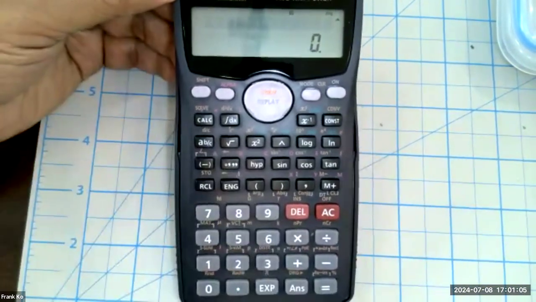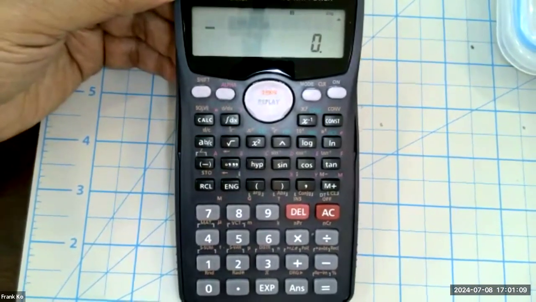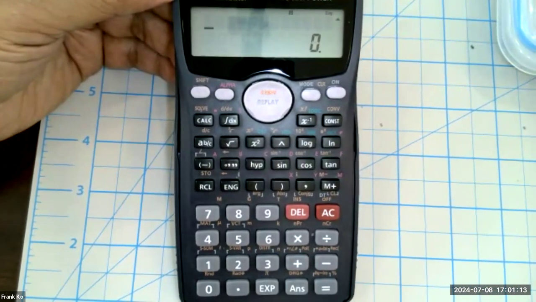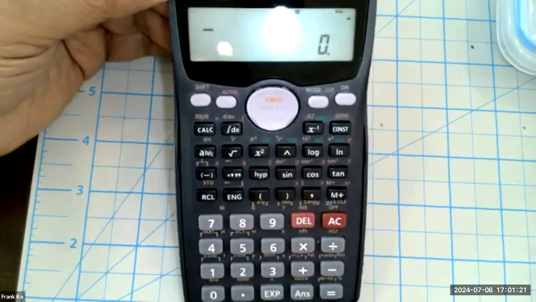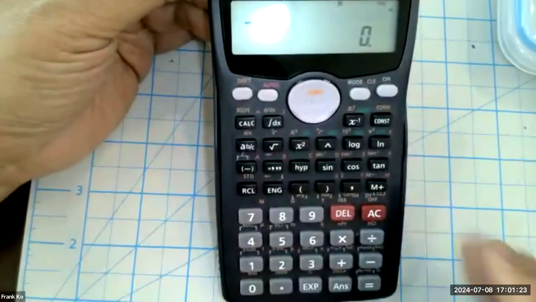Let me bring this back up, and minimize. Okay, so I'm back onto the calculator display.